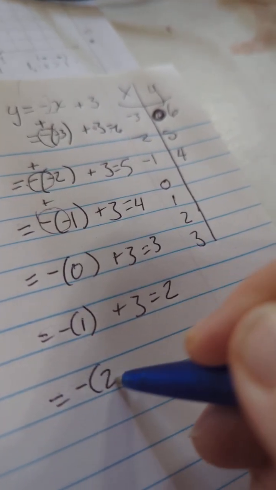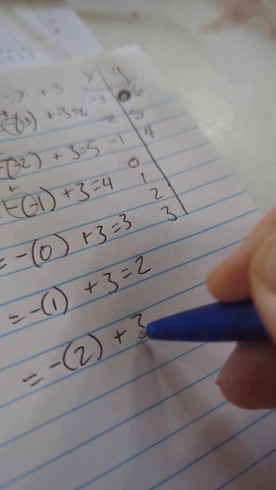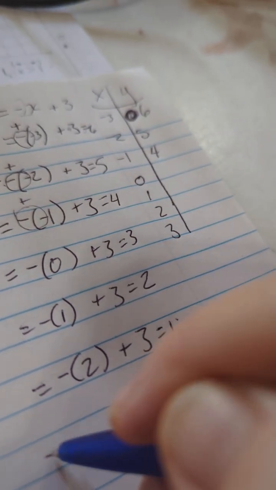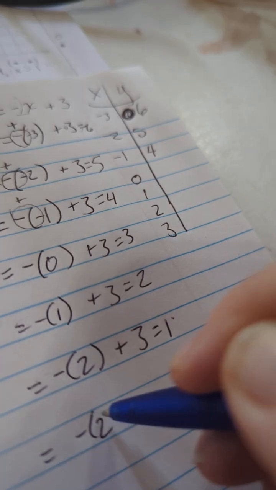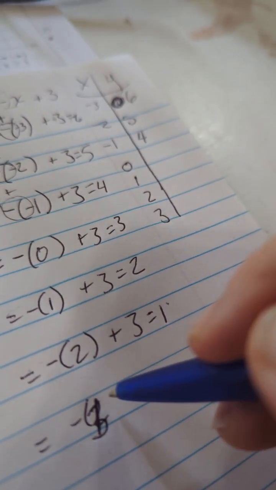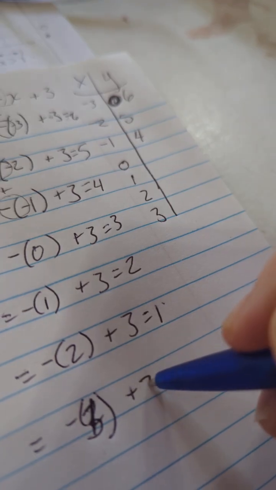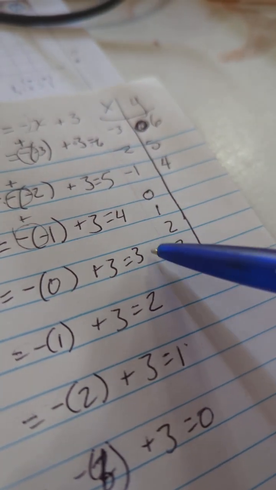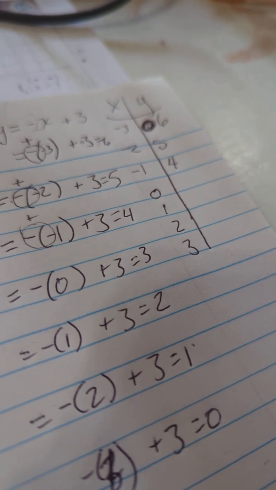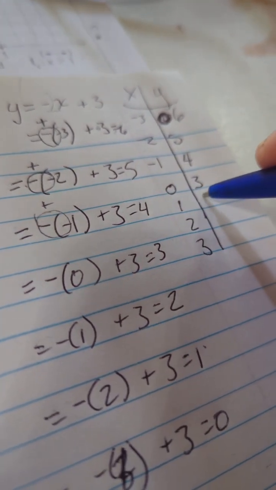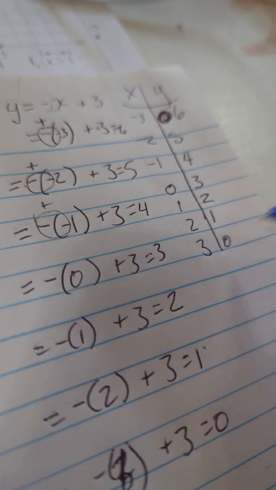Equals minus 2 plus 3 is equal to a 1. Minus 3, I need to keep track. Plus 3 is equal to a 0. Do you see how we went from 6, 5, 4, 3, 2, 1? Not always is it this beautiful, but this time it is. So we have 3, 2, 1, 0.